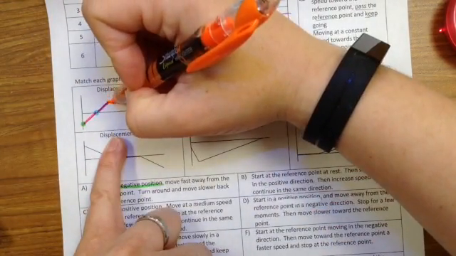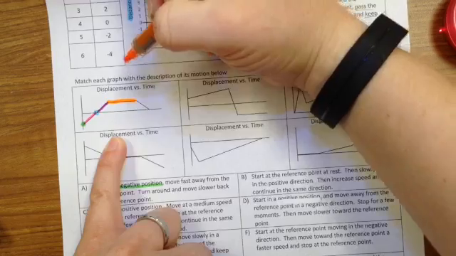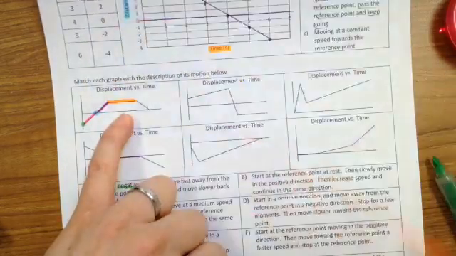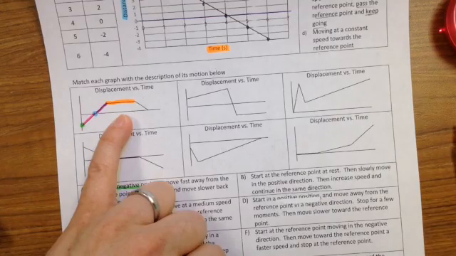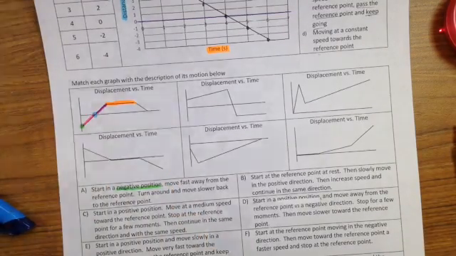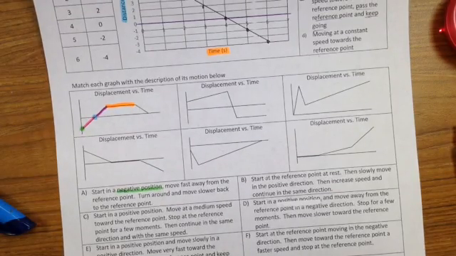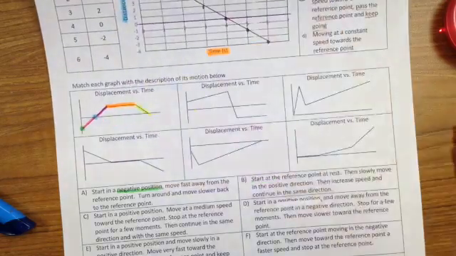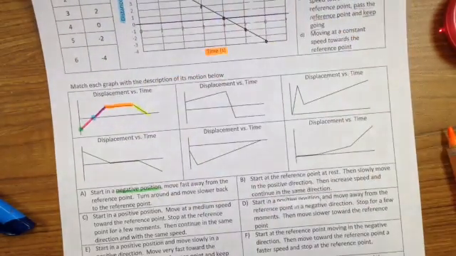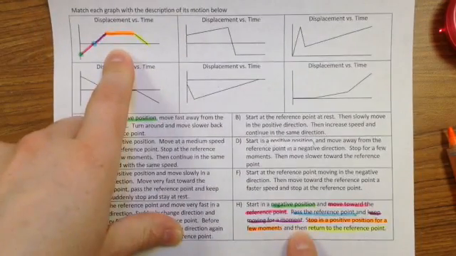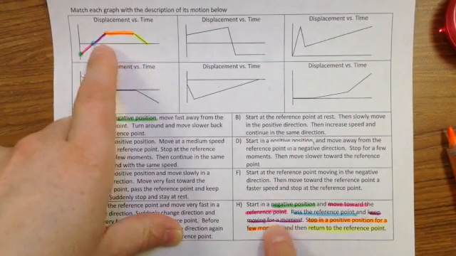That's this. Horizontal on a displacement versus time graph means something is stopped, and that's a positive position because it's above the reference point. Okay? And then it says return to the reference point. That's this last segment right there I have in yellow, returning to the reference point, because that's right there, the reference point. So that graph we see right there.